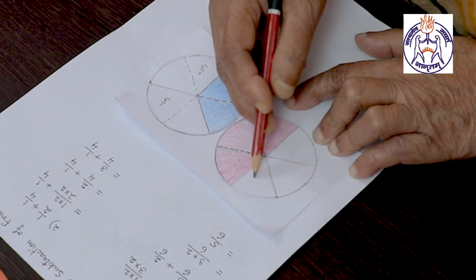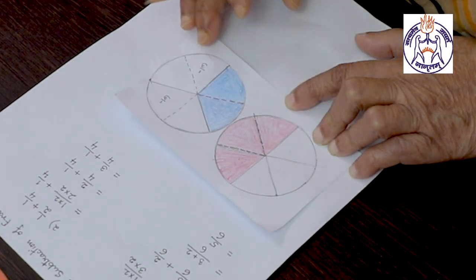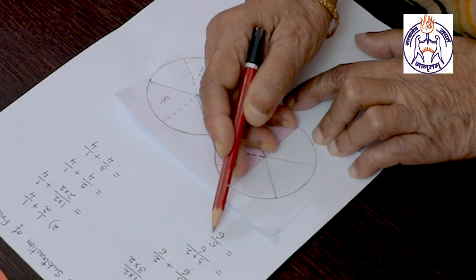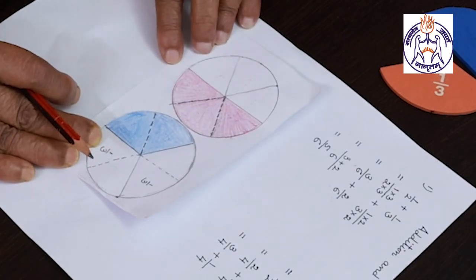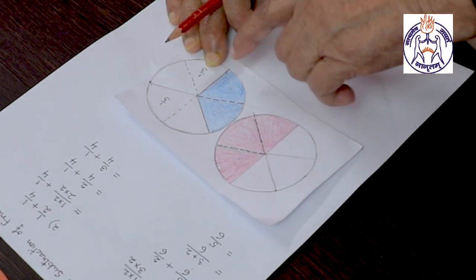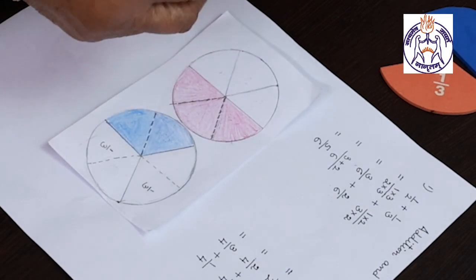Total number of divisions are same in both, that is 6. So total number of division we can't change. When we add 3/6 and 2/6, the denominator remains same because we can't divide it any further. Each one is 6 sections and each segment is 1/6. Let us do it with some chart paper cutouts.